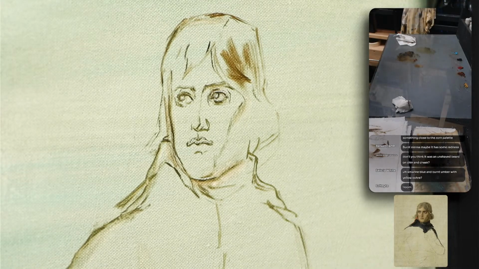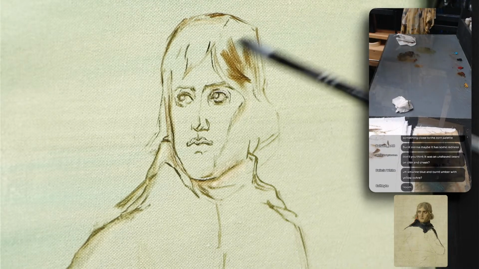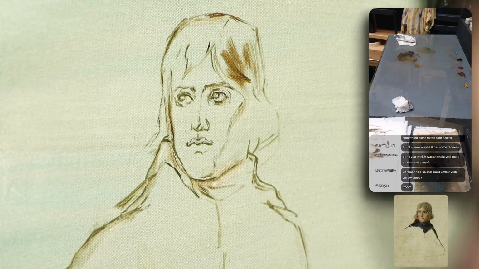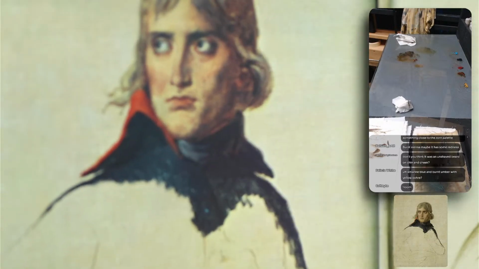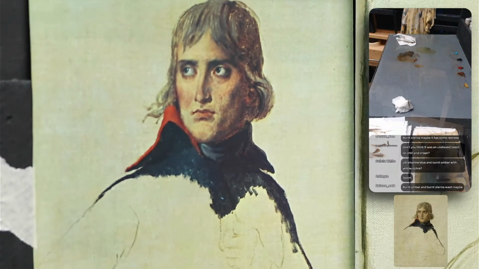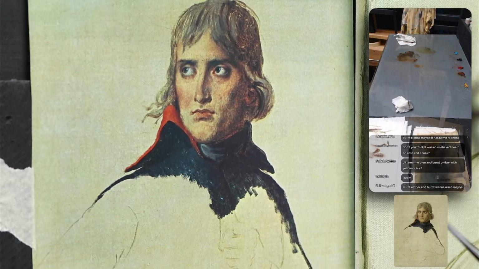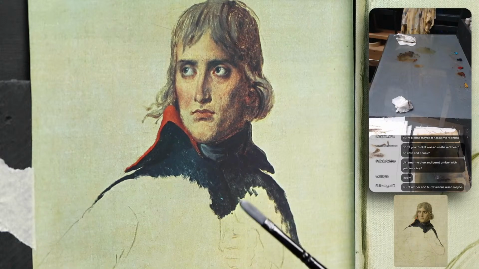What I really want is a brush that would have the right size, because when you look at the model, a lot of the brush strokes are very much about using a small brush, always the same size and always kind of the same direction.